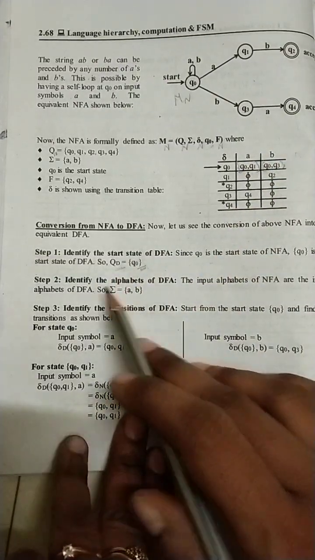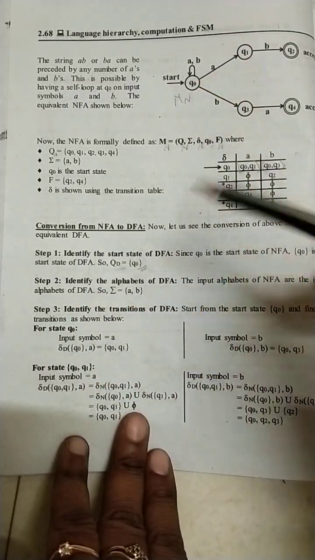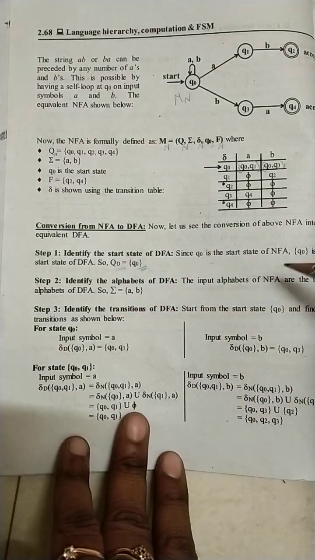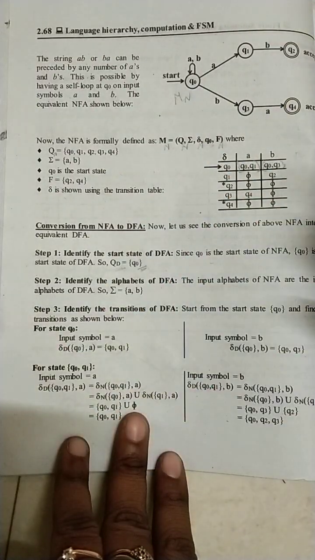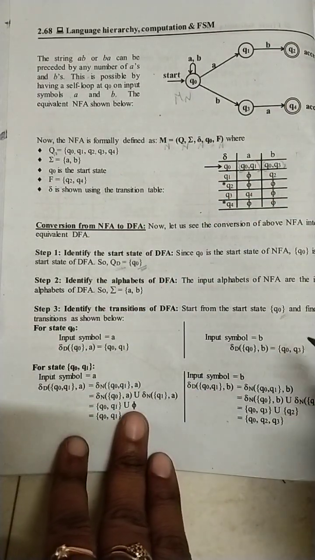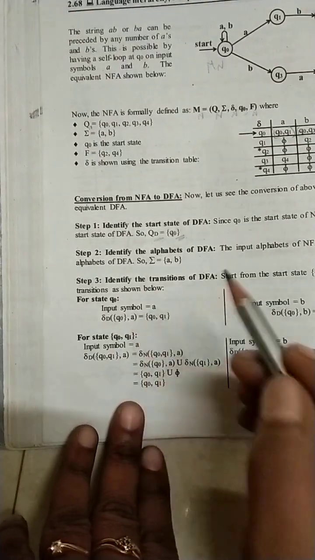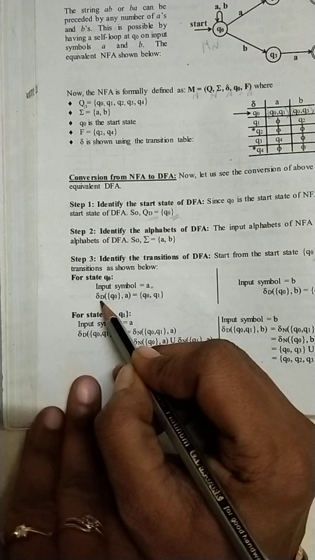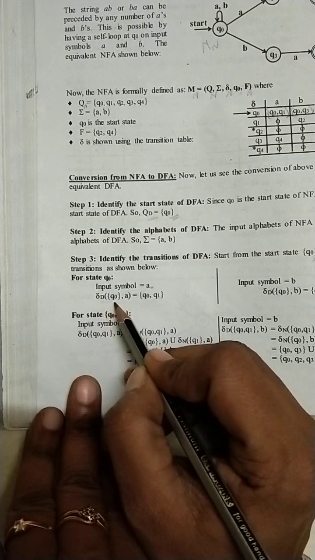Now next step, identify the alphabet of the DFA. We have A and B as the alphabet, so the same thing will be applied here. And identify the transitions of the DFA. Okay, so the machine always starts from the starting state. So Q0 only we have to start with, with the input symbol A. So first transition for the input symbol A from the starting state Q0, you have to represent like this: transition function for the DFA, Q0 comma A.